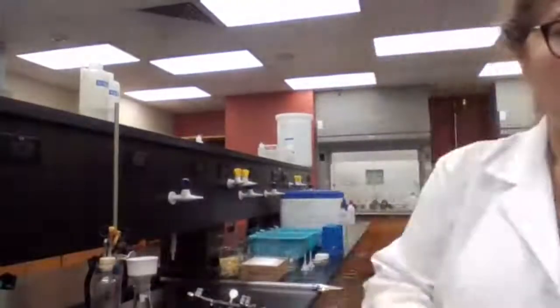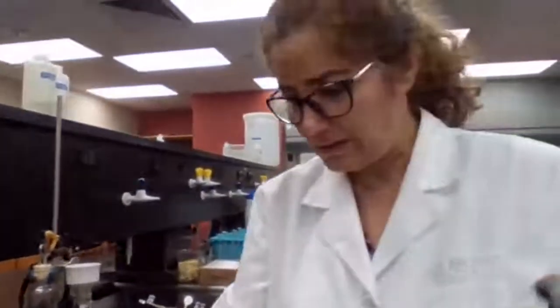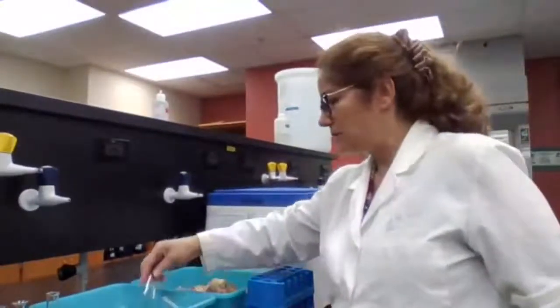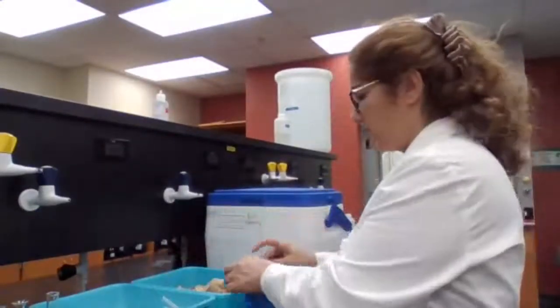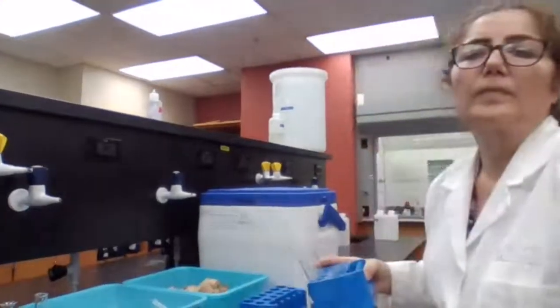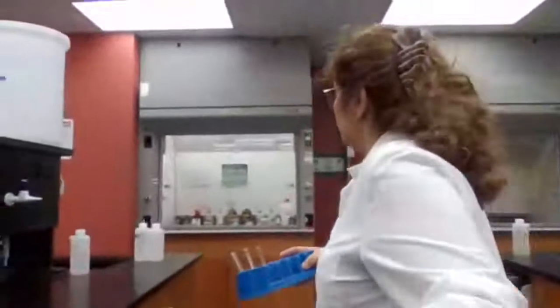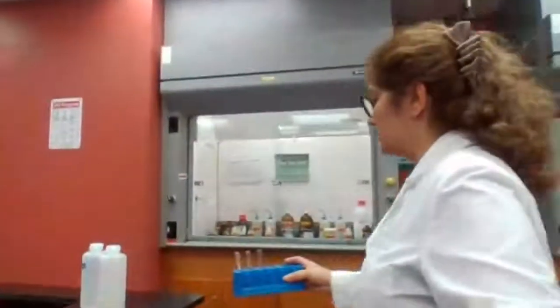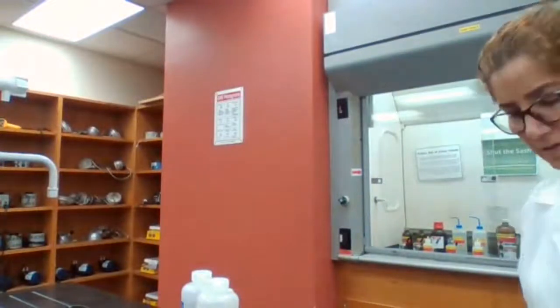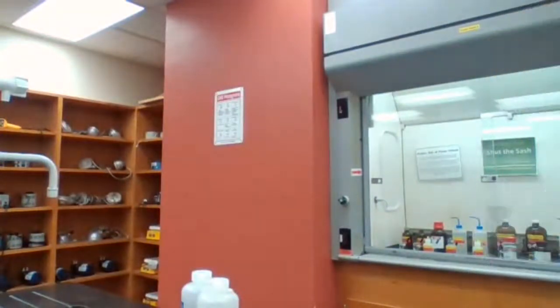So I need your help to tell me which solvent should I use for my solubility test. Which solvent? What should I use for solubility test? I'm going to do the experiment. I'm going to grab my safety glasses.